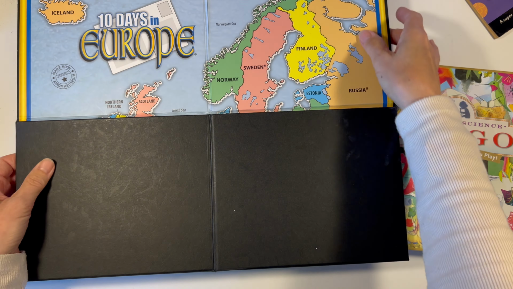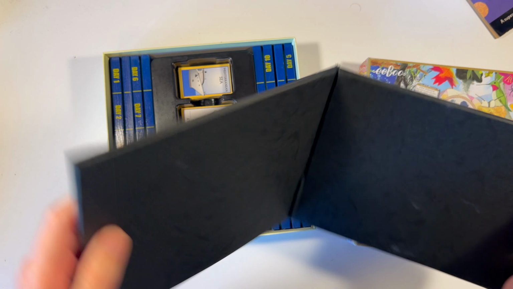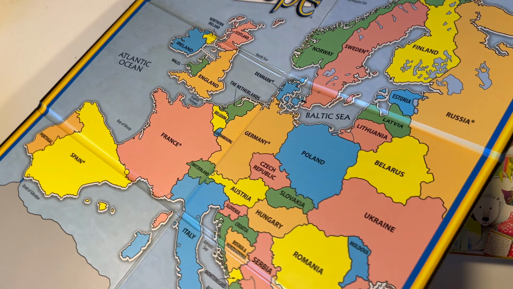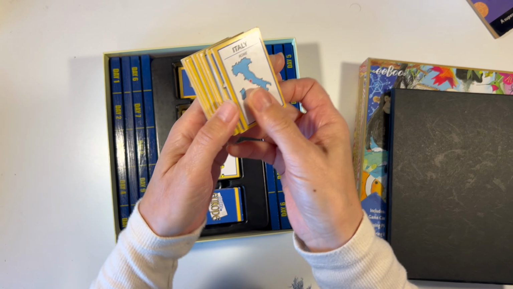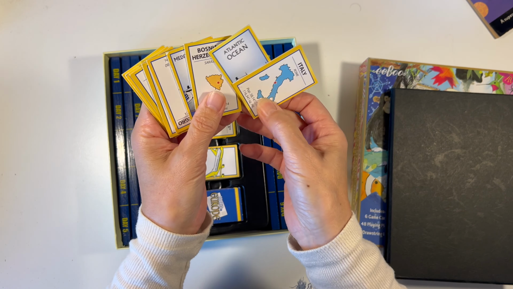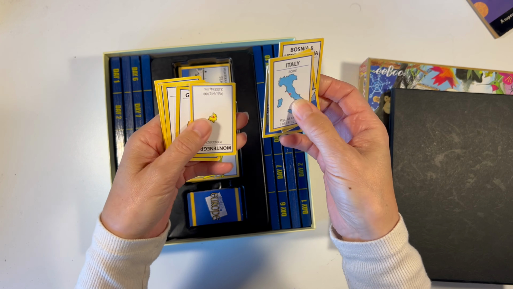The cards themselves actually have a little bit more information as well. They tell you about the capital and the population. The cards are like this. They have the cards for each of the countries as well as the transportation cards. And the game is very easy to play.